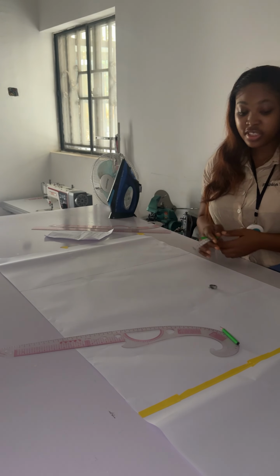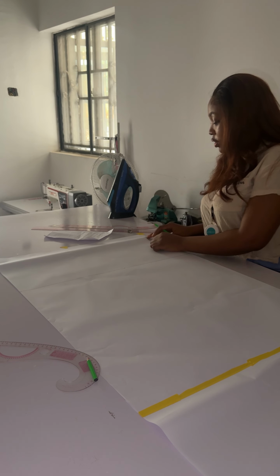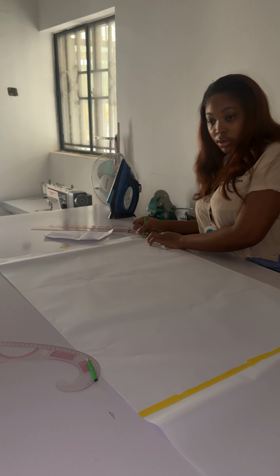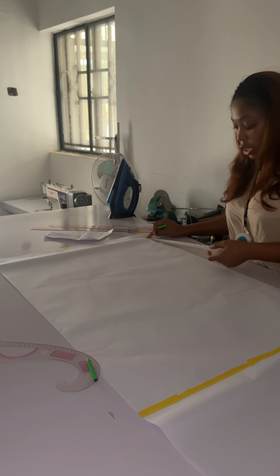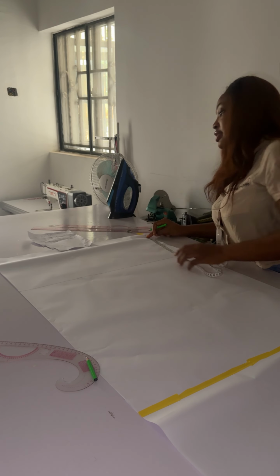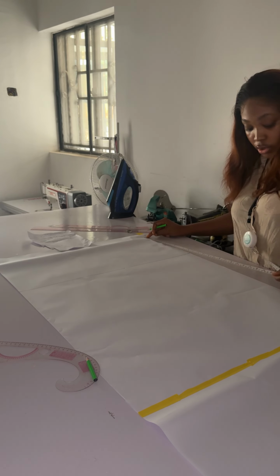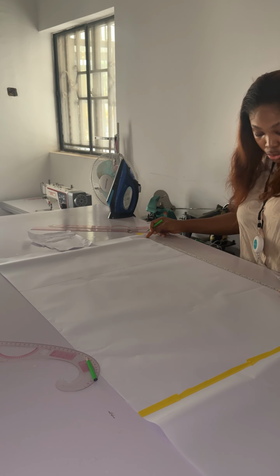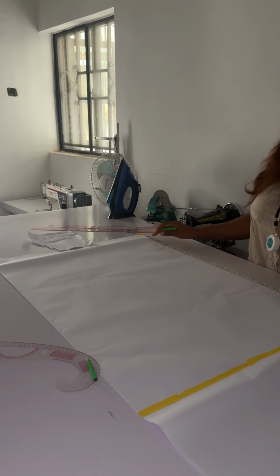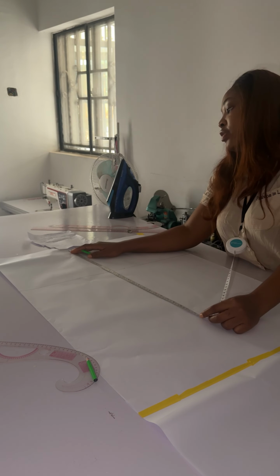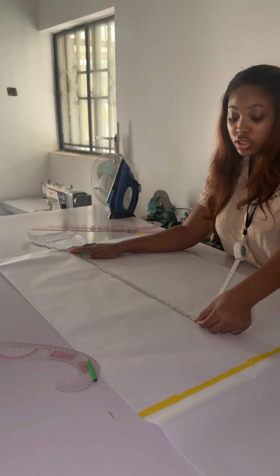So the next measurement is to get my knee length line. Now for my waistline, don't forget the first line we labeled was our waistline. From my waistline, my taper is going to be on 8. Then I'll come down. My knee length is 22 inches. So I'll come down 22 inches. So whatever you have for your knee length, that is what you're going to come down by. So I'll go to the middle of the paper. From my waist length, I'll come down 22 inches also.